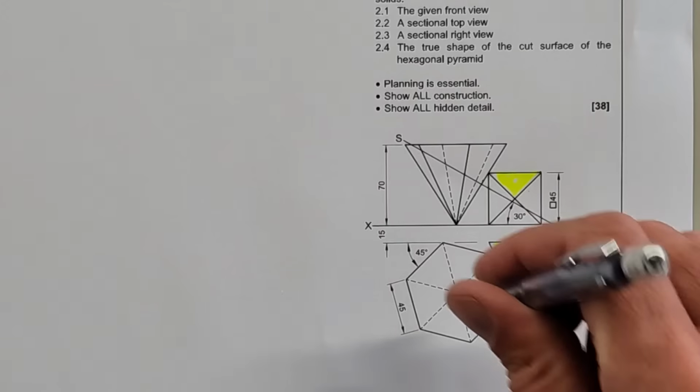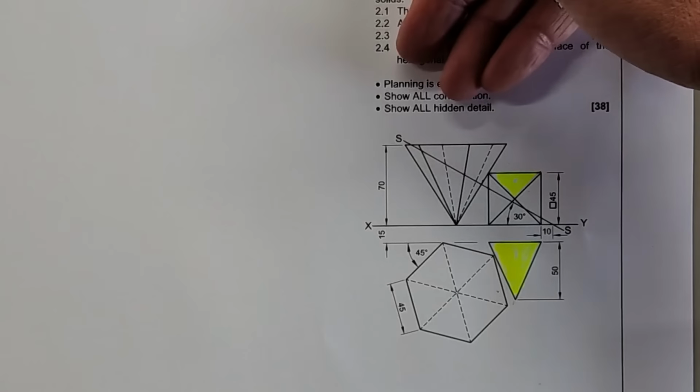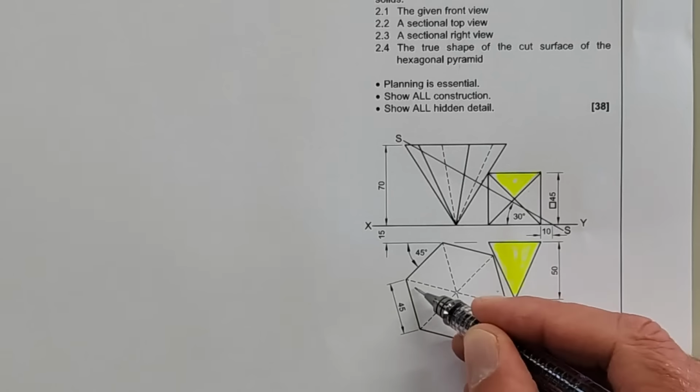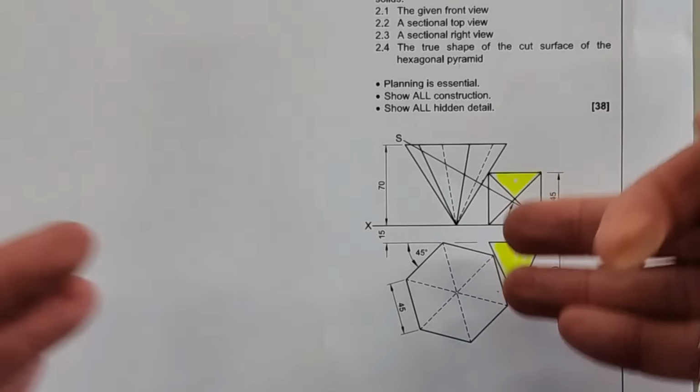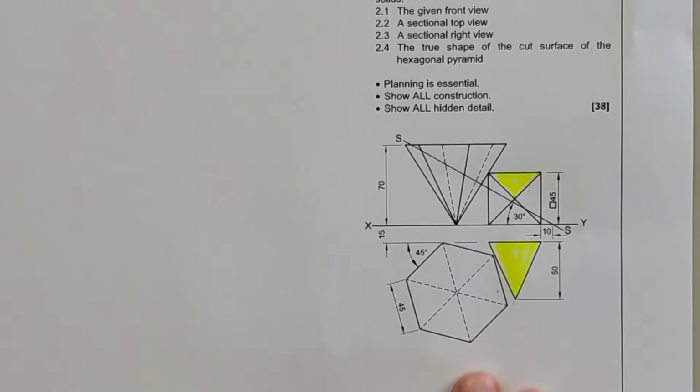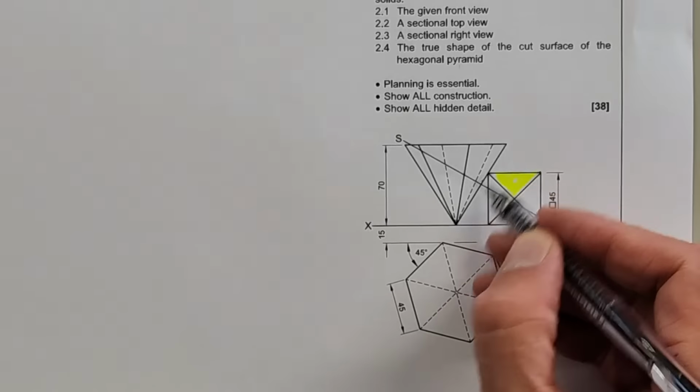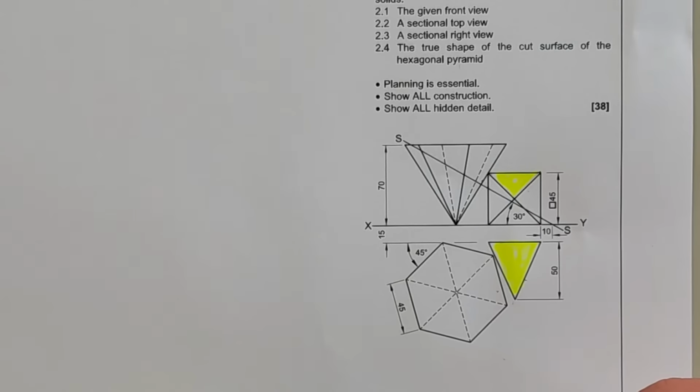If I then look at it from the top, that's why I see hidden detail here on my hexagon, because it's also upside down. If I would look at it from this front, this is the top here, but if I look from the front, it's this that I'll see here. Are you happy with that? You guys are all with me.